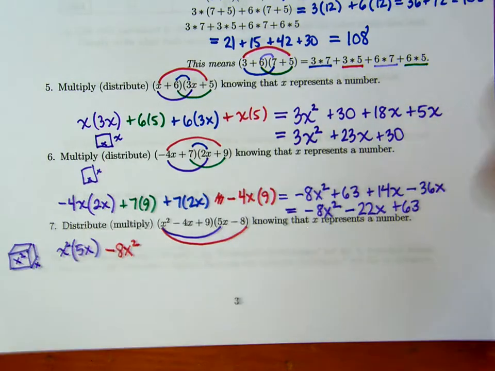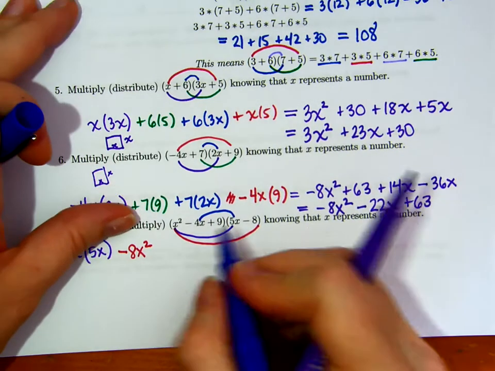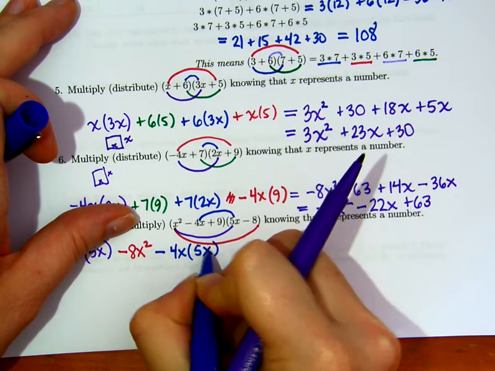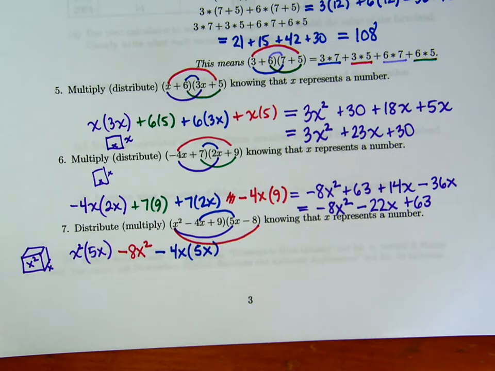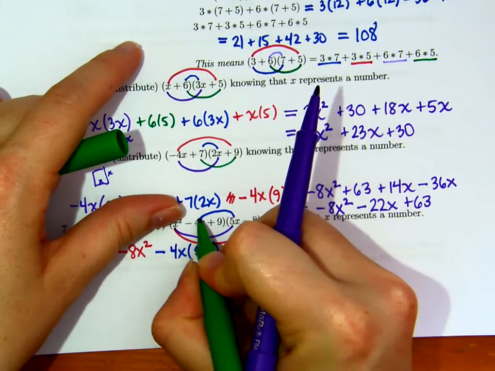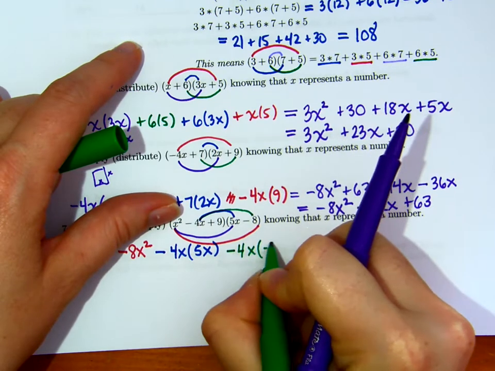And what's next? We have negative 4x's by 5x's, so minus 4x by 5x. That will involve an x squared in it. And we also have this negative 4x needs to be multiplied by this negative 8. So negative 4x's by negative 8.